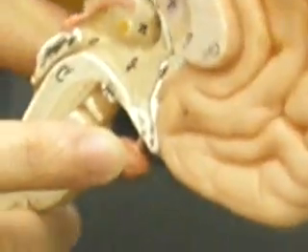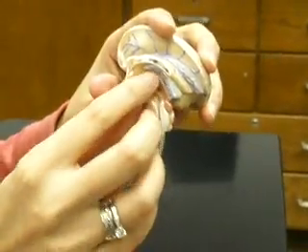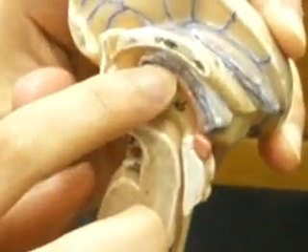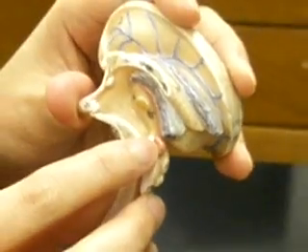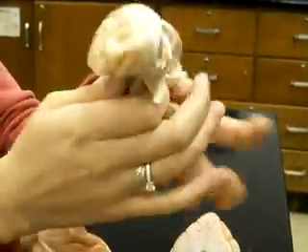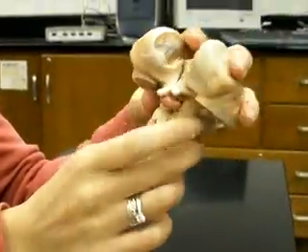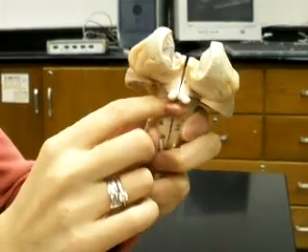You get the epithalamus, which is all the pink right there. The epithalamus contains the pineal gland, which is that. And then you also get the cerebral peduncles, which are the feet.